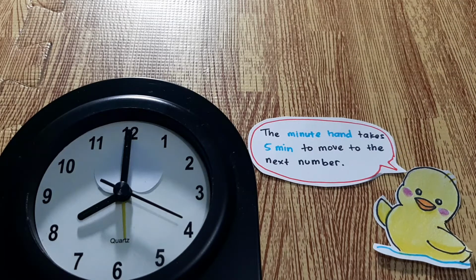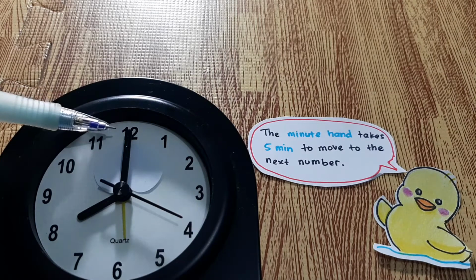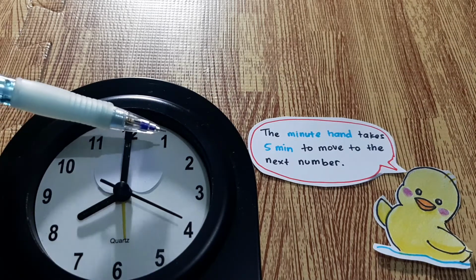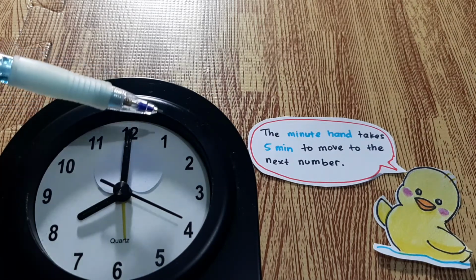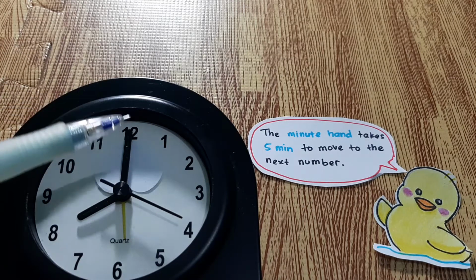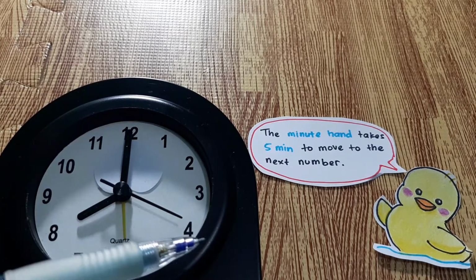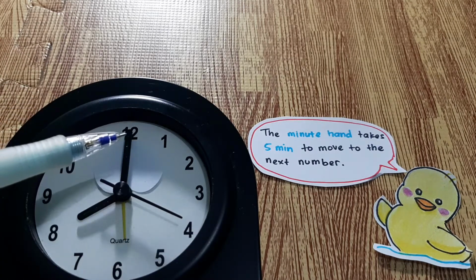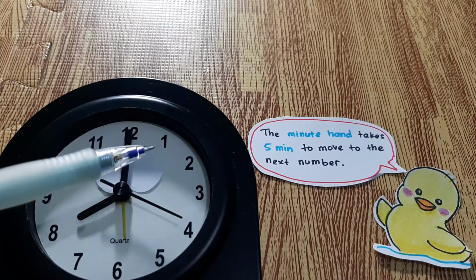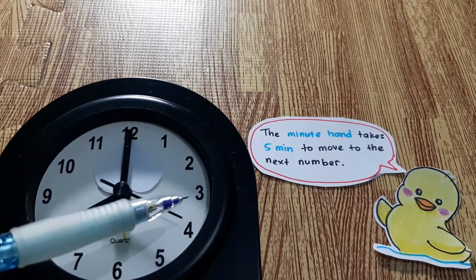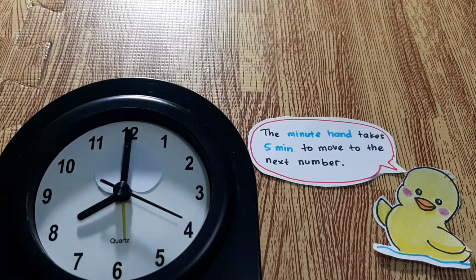Now, let's go to the minute hand. The minute hand takes 5 minutes to move to the next number. So if this minute hand moves from 12 to 1, it will take 5 minutes. So how about from 12 to 4, for example? Let's count by 5. 5, 10, 15, 20. So it takes 20 minutes.